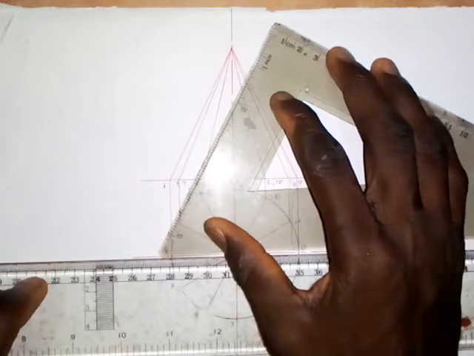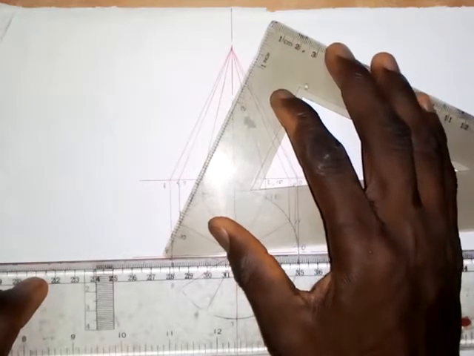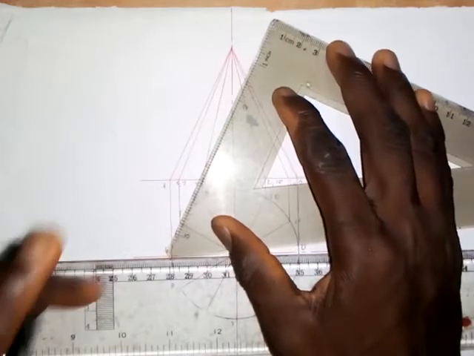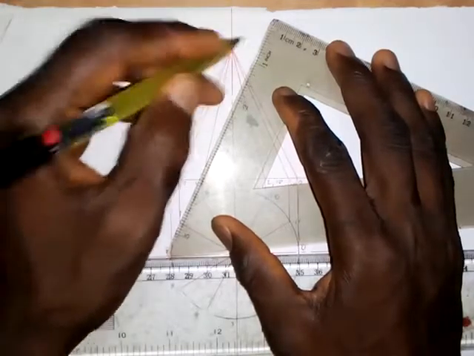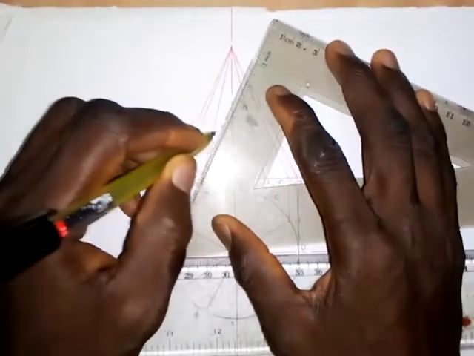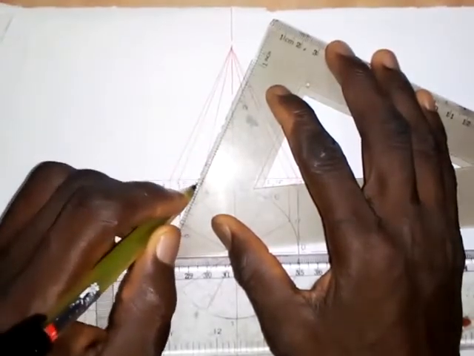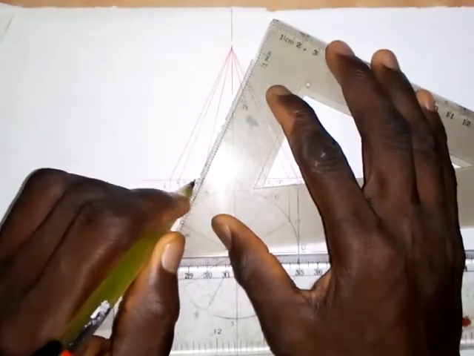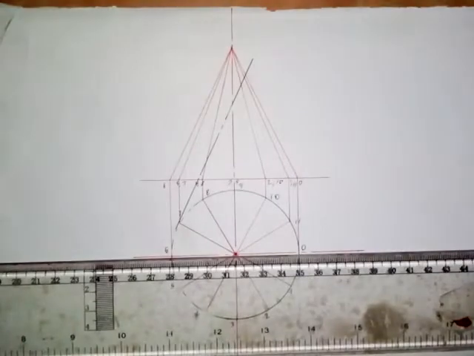So we have the cutting plane. The cutting plane goes like this. Okay, so that's the cutting plane. So it cut the cone, as you can see on the screen.